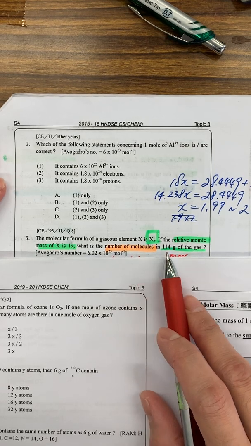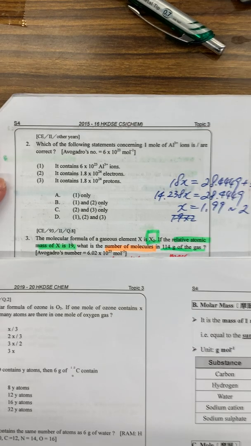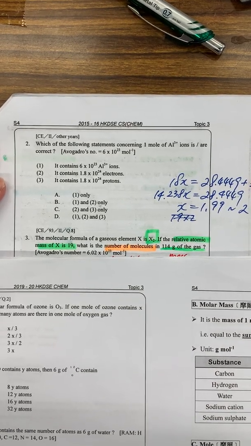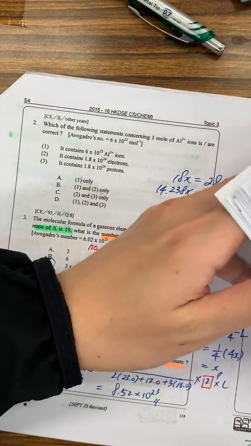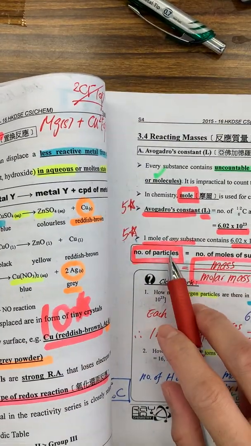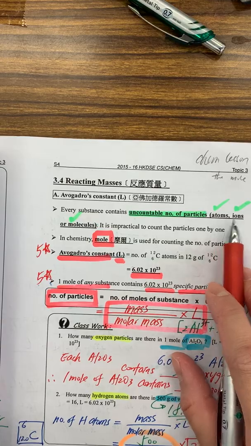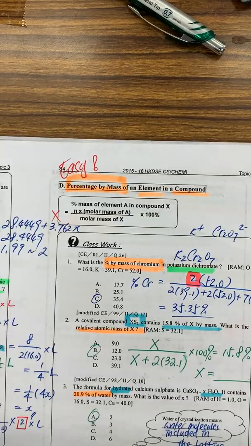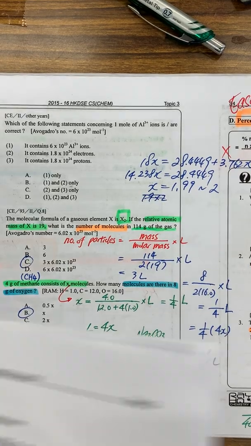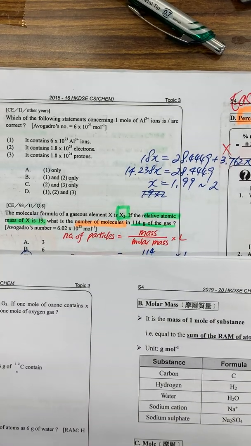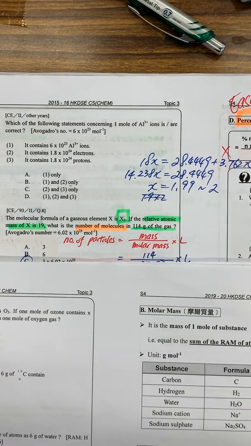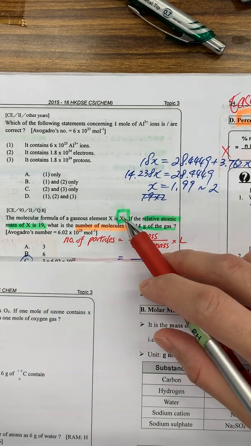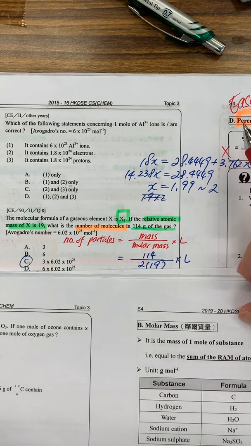in 114 gram of the gas? How to do it? Now, when they're asking for number of molecules, that means they are asking for particles, right? Particle includes atoms and molecules. So we will use this formula as usual: mass over molar mass times L, right? What's the mass? 114. What's the molar mass? Check this out here. 19 is just 19. Of course not. Diatomic molecule, so 38.